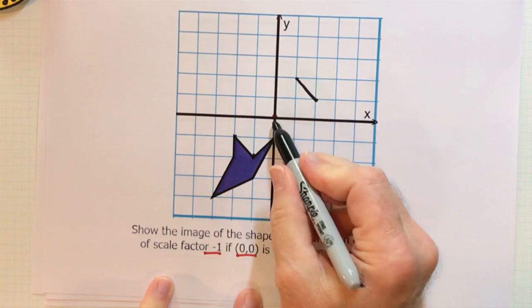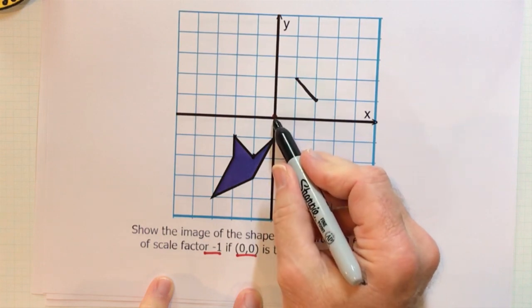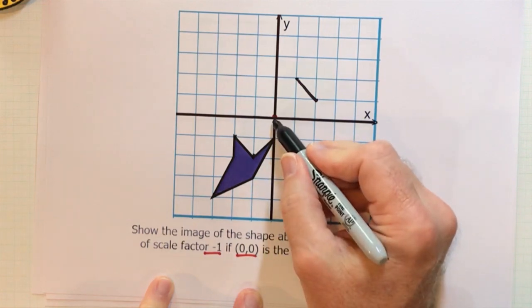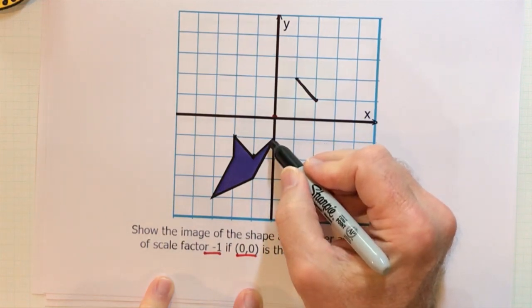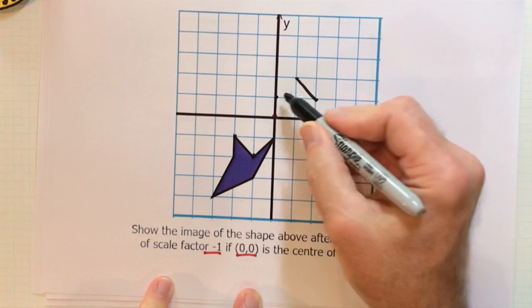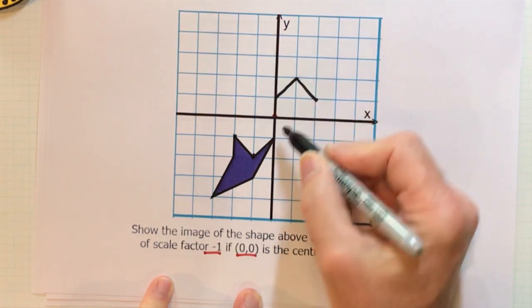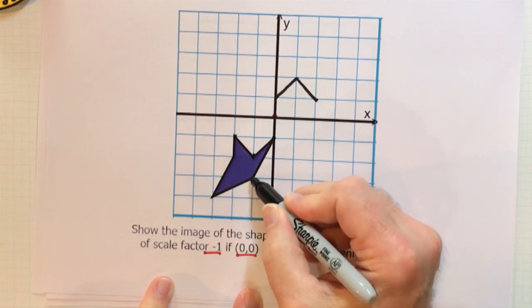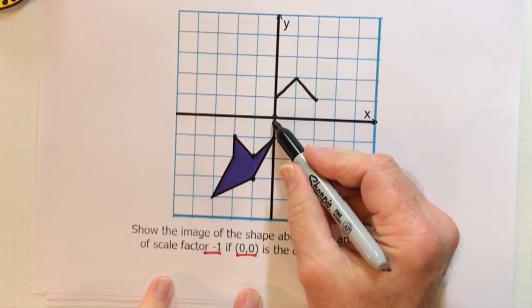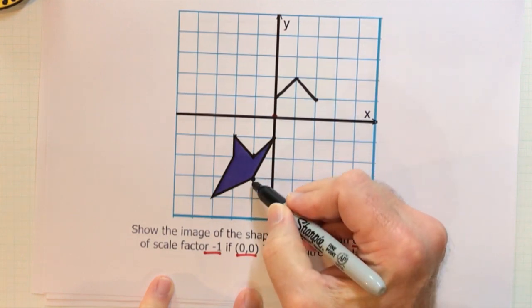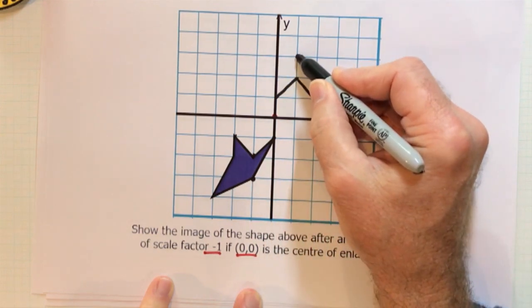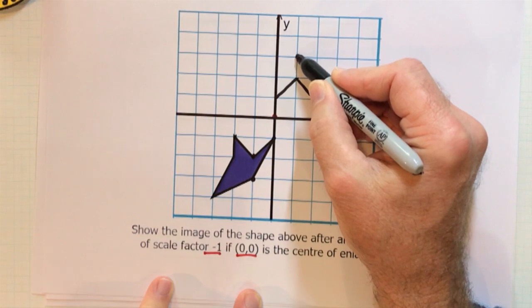Now this point here from the center of enlargement is 1 down. Multiply that by -1 and you'll get -1 down, which is 1 up. So it looks like that. So we've done those 3 points. Let's do this one here. From the center of enlargement, it's 3 down, 1 to the left. So we're going to go 3 up and 1 to the right. It is there.